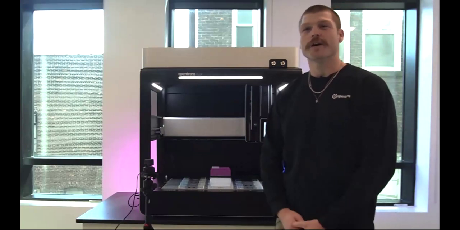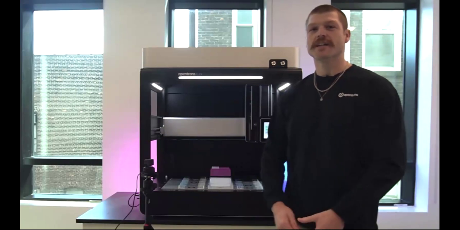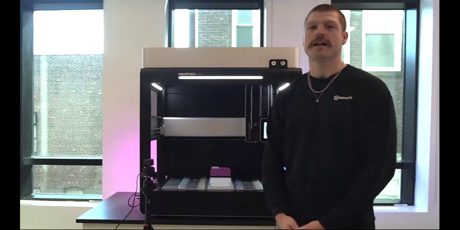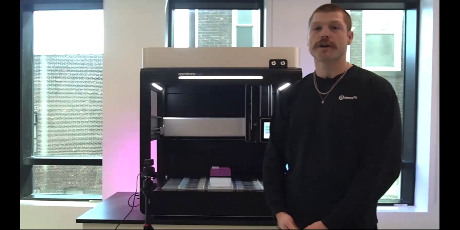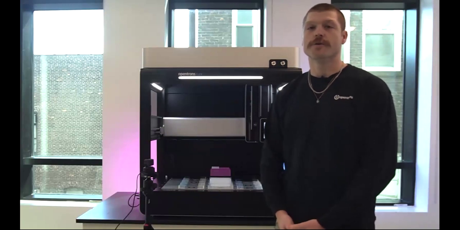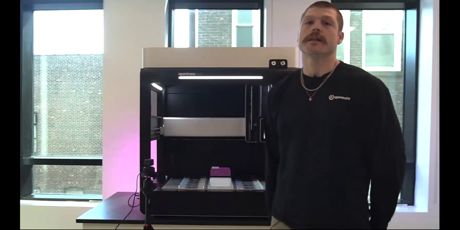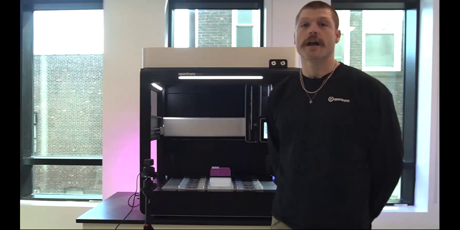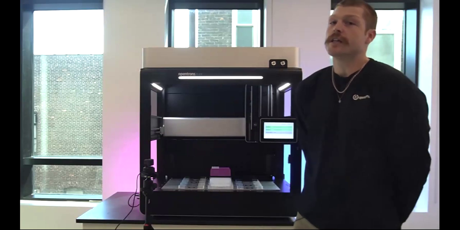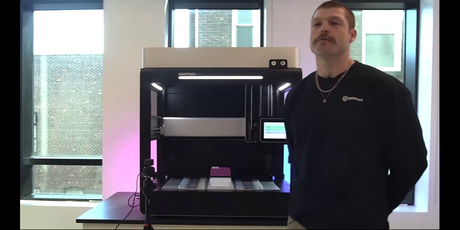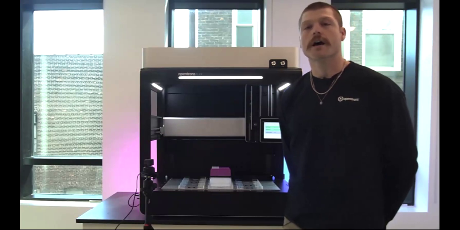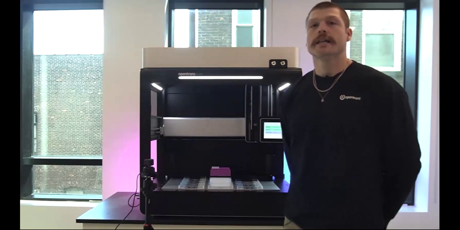Yeah, today we'll be going over the quick transfer. Just quickly, I also wanted to touch on the concept of Flex Prep, as this is our newest, leanest configuration of the Flex robot. As John had also mentioned, it comes with the robot and a single pipette of your choosing. The really great thing about this, based off the modularity of the Flex instrument, is that you can always continue to build up from there.